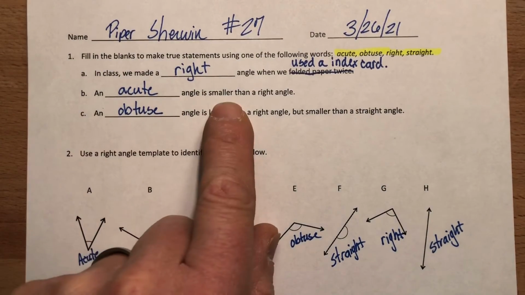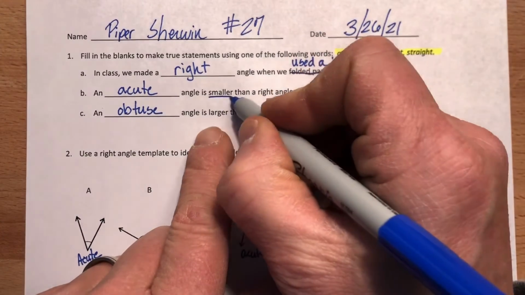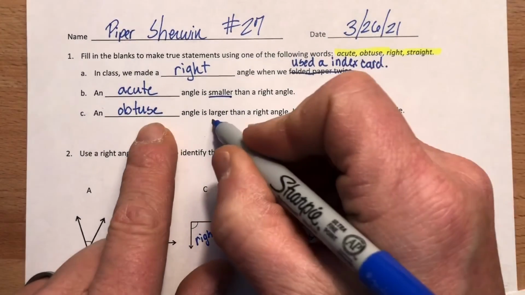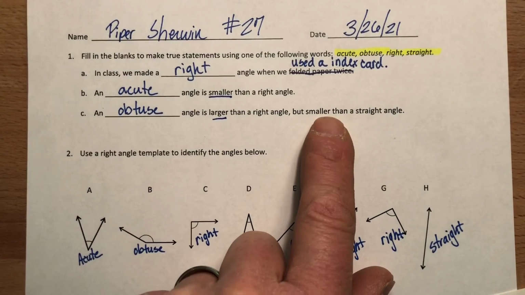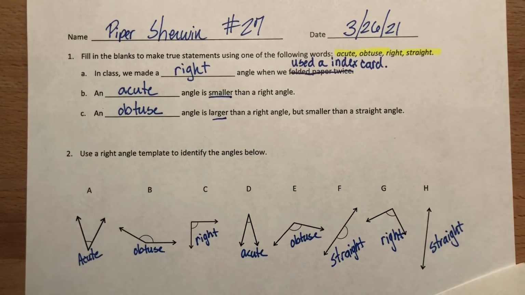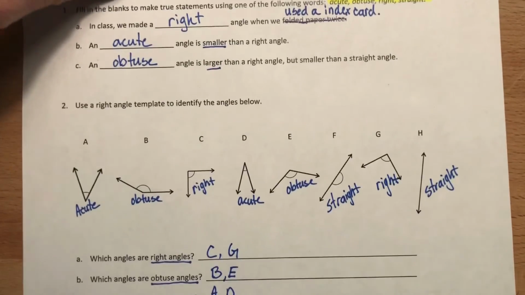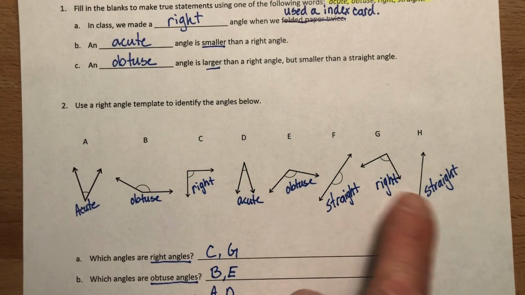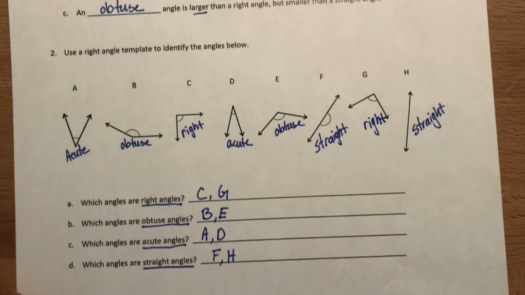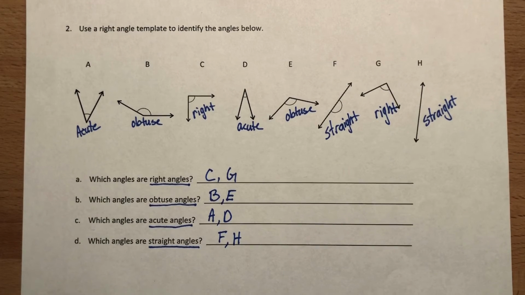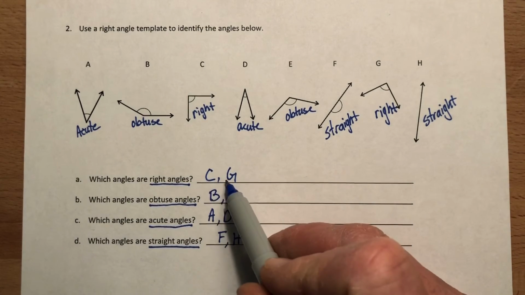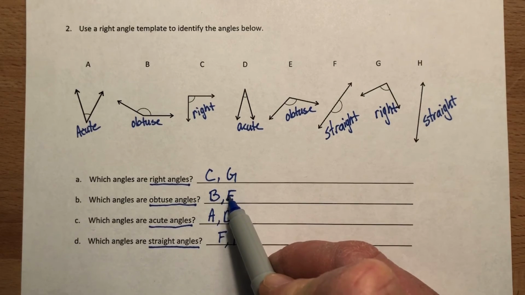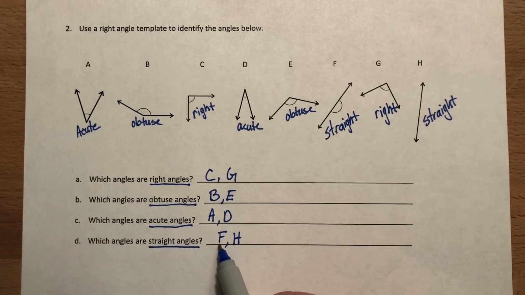An acute angle is smaller than a right angle. It's less than a right angle. An obtuse angle is larger than a right angle, but smaller than a straight angle. And a straight angle is just a straight line. Now, down here, I labeled all of these: acute, obtuse, right, acute, obtuse, straight, right, and straight. And this is what my letters came out to be. You can check your work there. I got C and G for right angles, B and E for obtuse, A and D for acute, and straight angles were F and H.